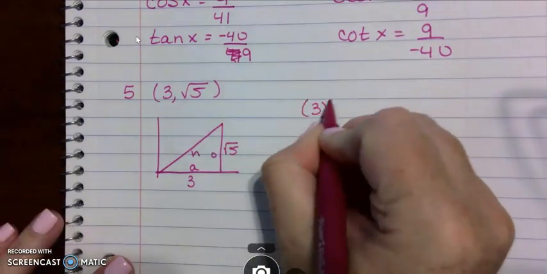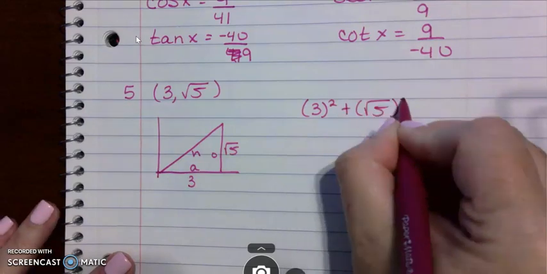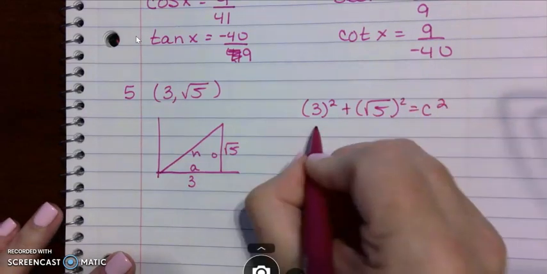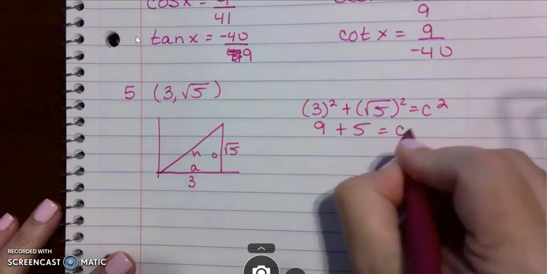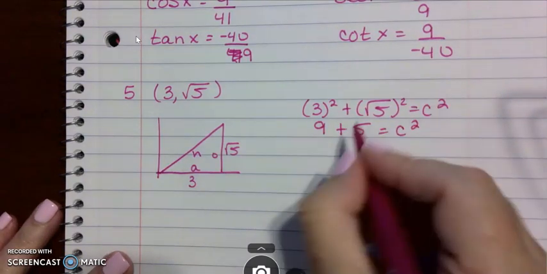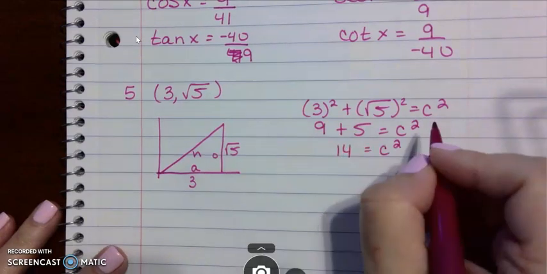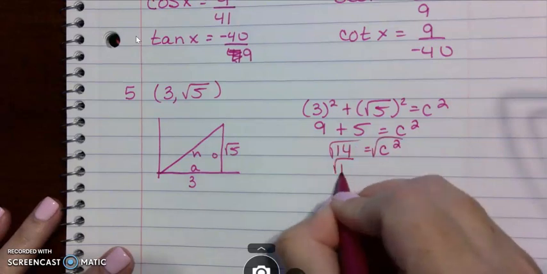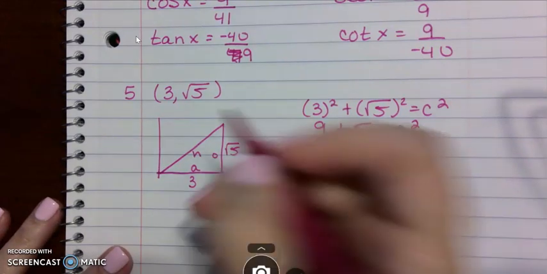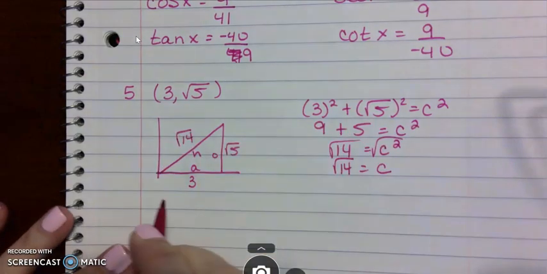3 squared plus the square root of 5 squared equals c squared. So 9 plus 5 equals c squared. That's 14 equals c squared. 14 is just 7 and 2, so all we can do is the square root of 14 and c. Okay, so here we go.